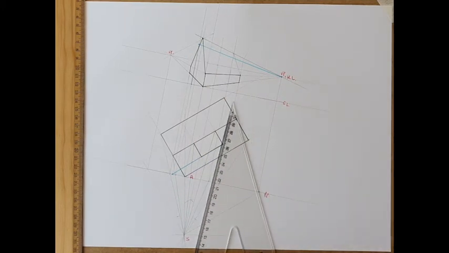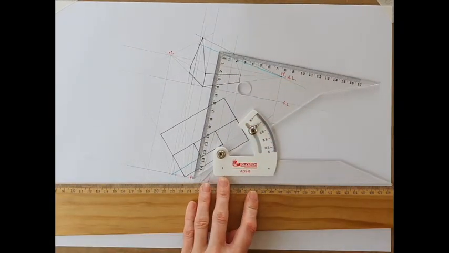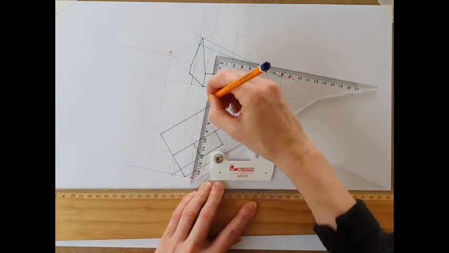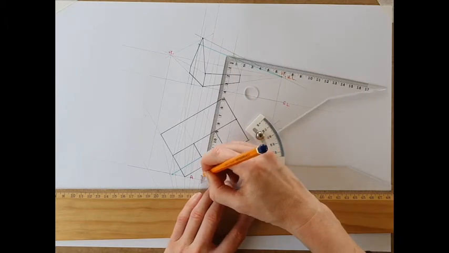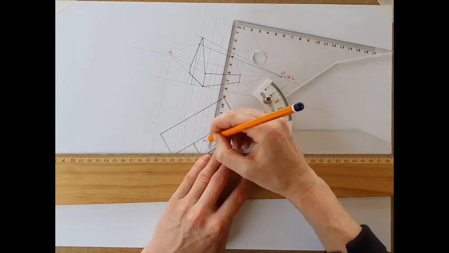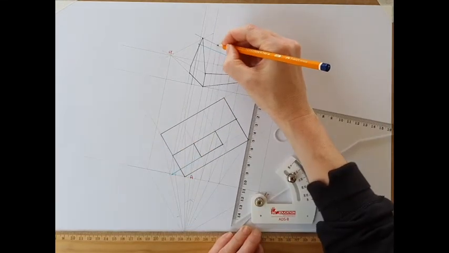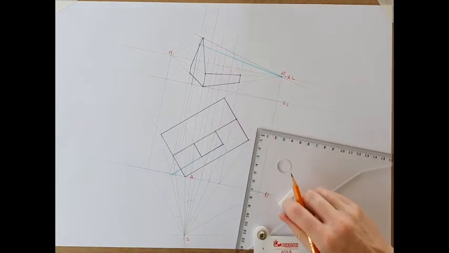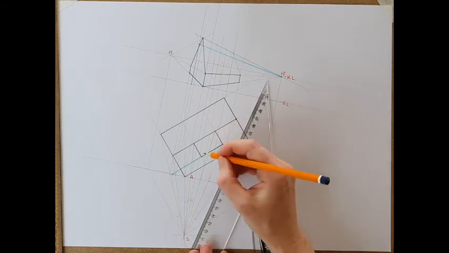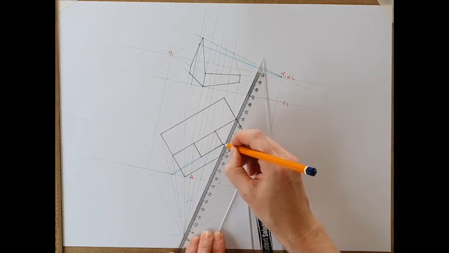So where my 2 yellow lines cut my picture plane, I'm going to take those up to the ridge of the roof. That's one. This is my other one. So there's that point and that point. The front surface, the line that is actually on that height line, back to the picture plane here and here.